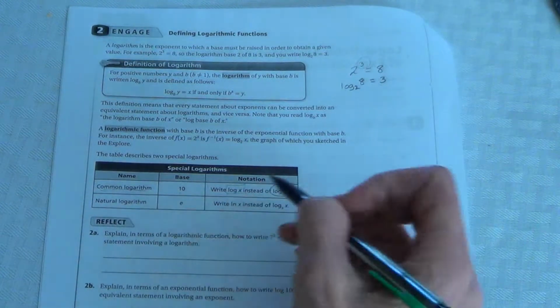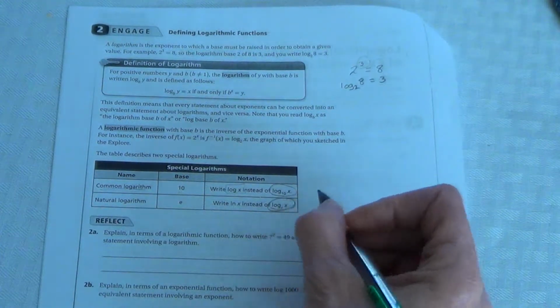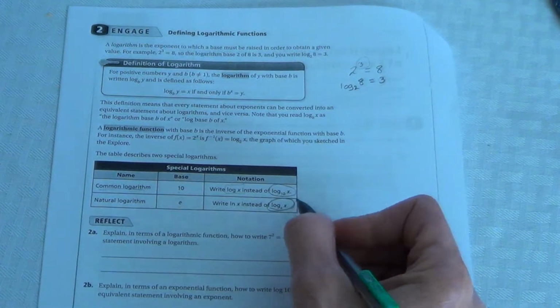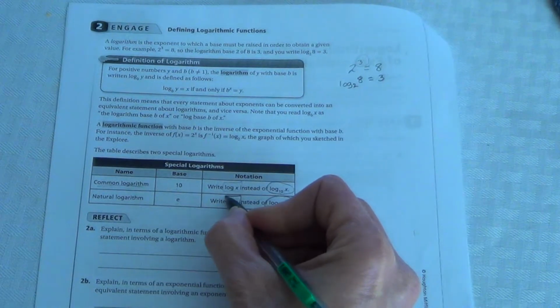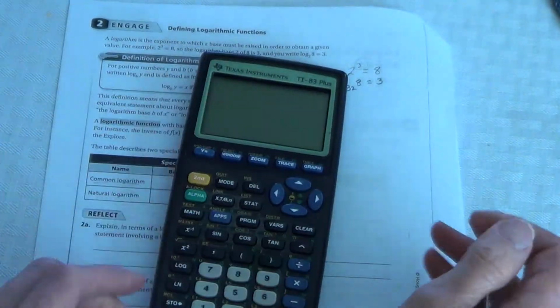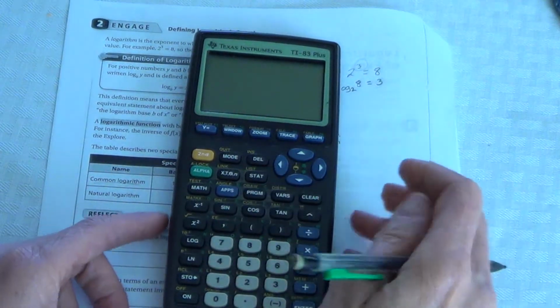Now, a natural logarithm, instead of writing log e, remember the e, Euler's number, instead of writing log e x, we have a special button, ln. ln means log e. ln is right there below the log. Okay?